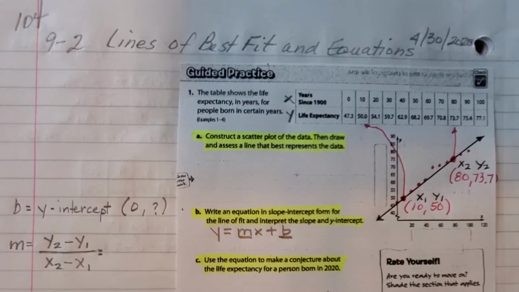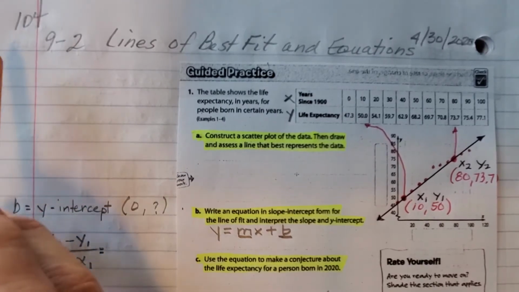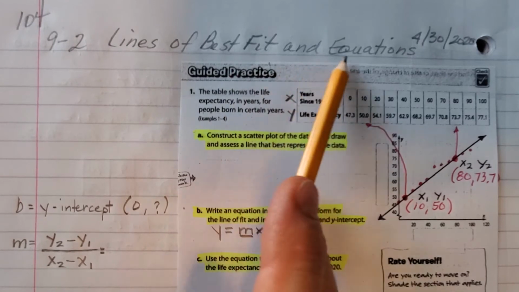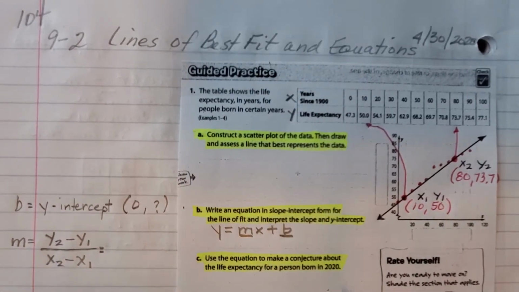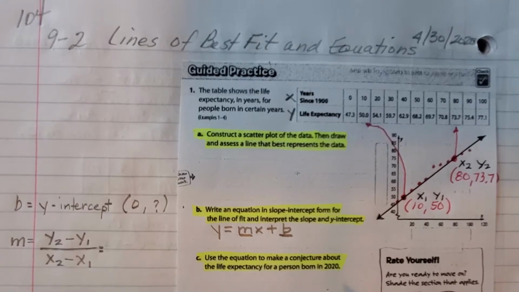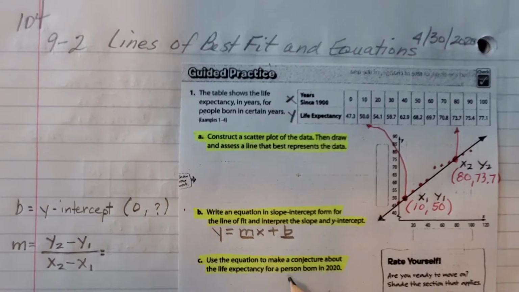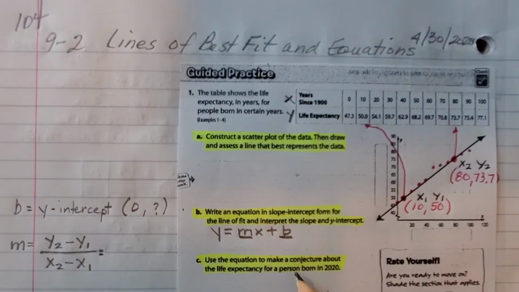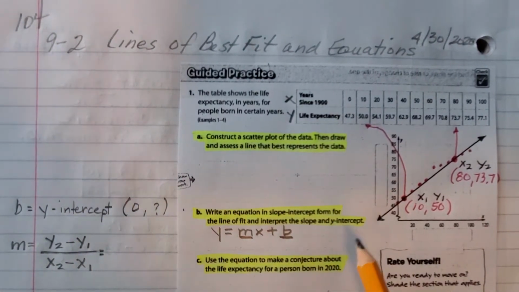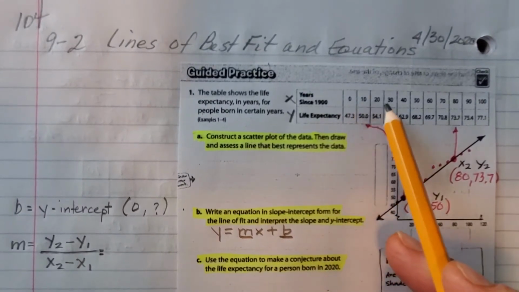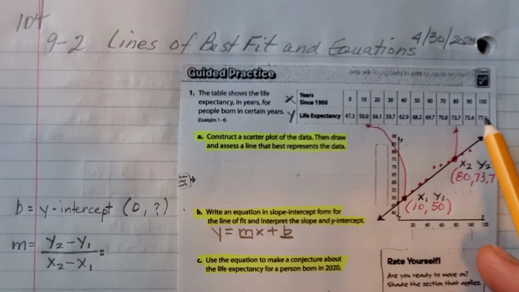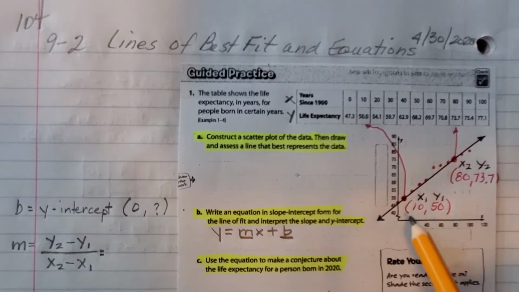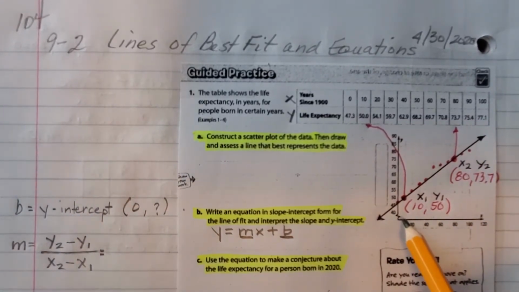Okay, guys, this is 9.2, page 104 in your notes, lines of best fit and equations to fit that line of best fit. So I'm going to go through the steps that you need to follow to construct the scatter plot and find an equation and then come up with an answer to a conjecture. Okay, so you have all these points 0, 10, 20, all the way to 100, and these points 47.3 all the way to 77.1. So what you do is you come over and you plot the points.